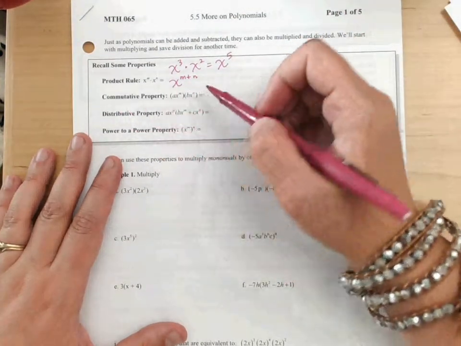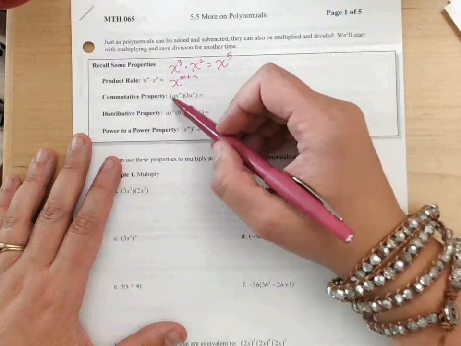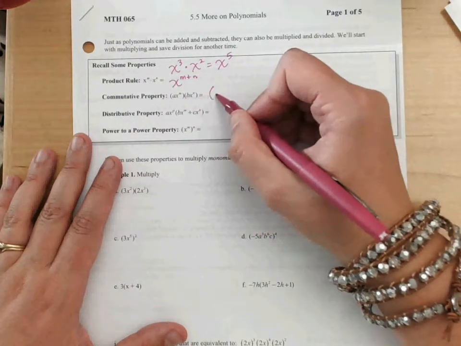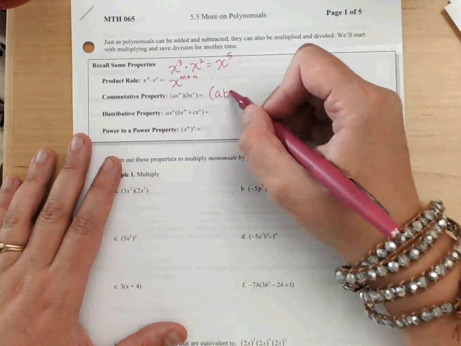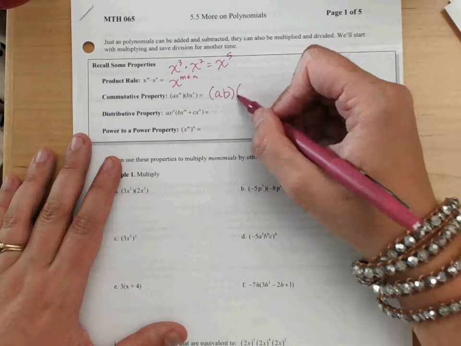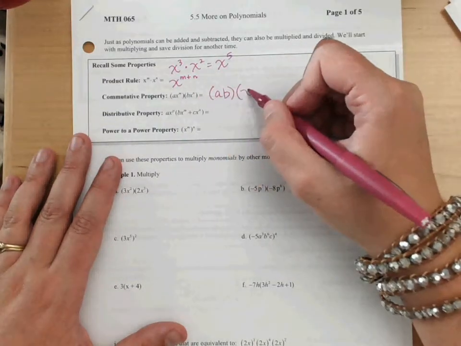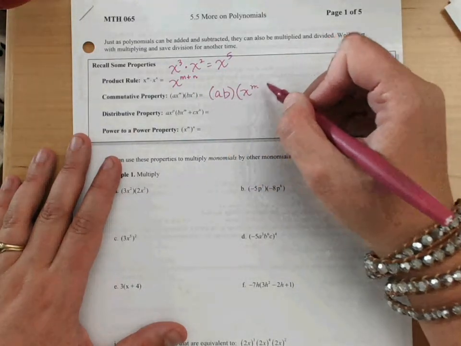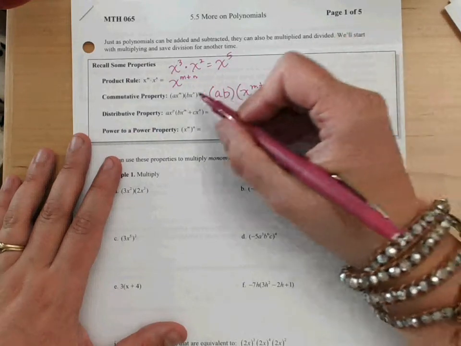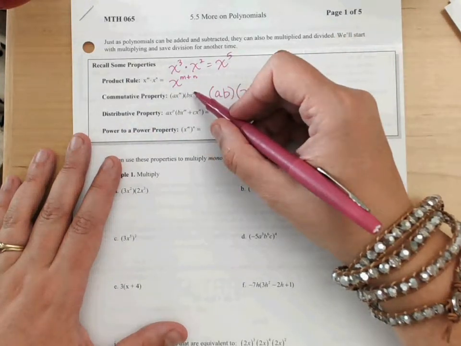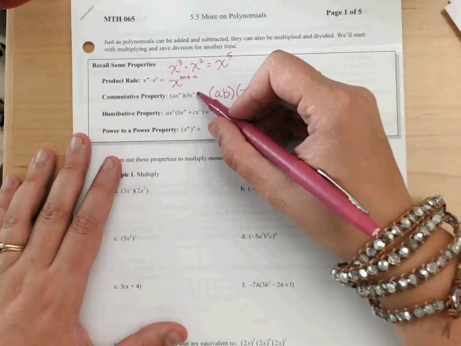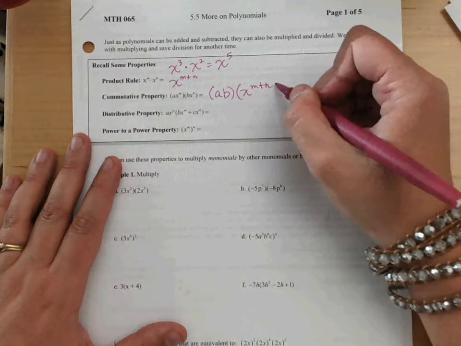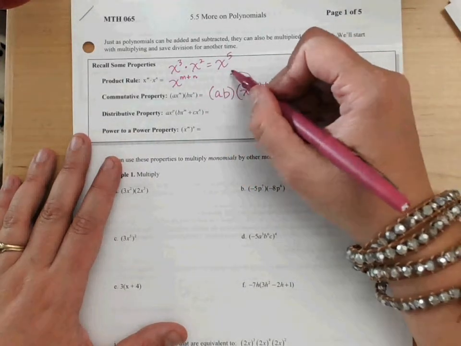The commutative property basically just means that if I'm going to multiply these, I can multiply the coefficients a times b, and then I can multiply the bases that are the same, the variable terms, x to the n times x to the p, we would add those exponents because that's the same rule as the product law.